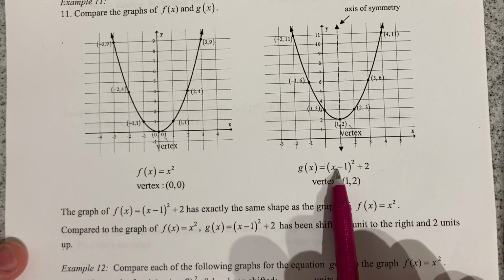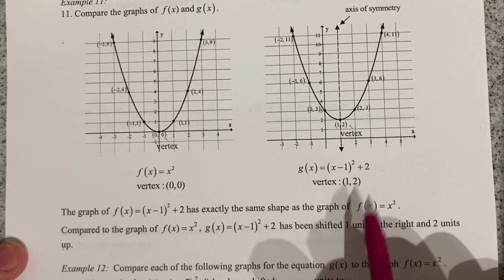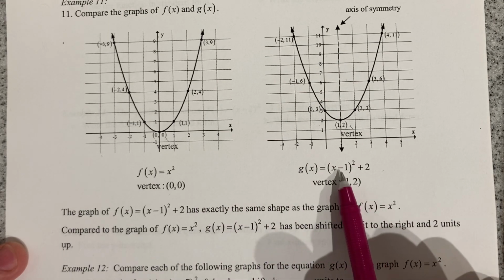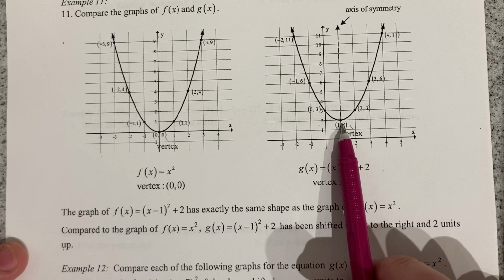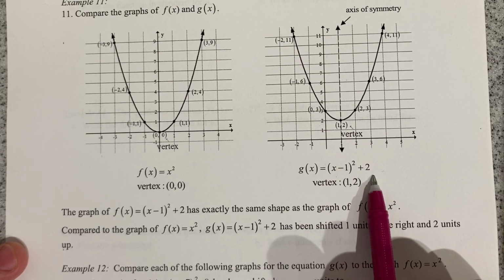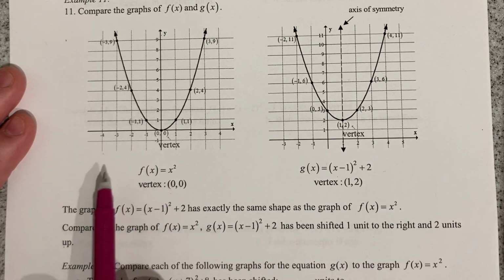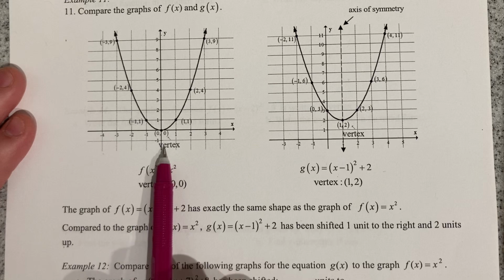So instead of just x squared, now it's x minus 1 squared, and then we're adding 2 on the outside. Hopefully we know, now that we've been messing with vertex form, that that means the vertex is at 1, 2, but we can also think of this as shifting the graph around.